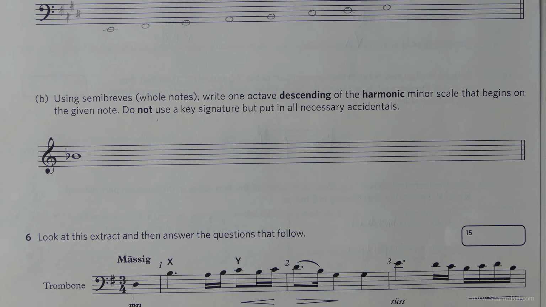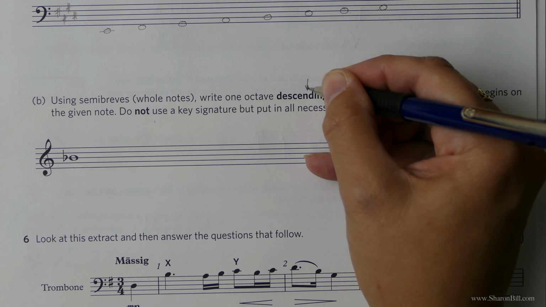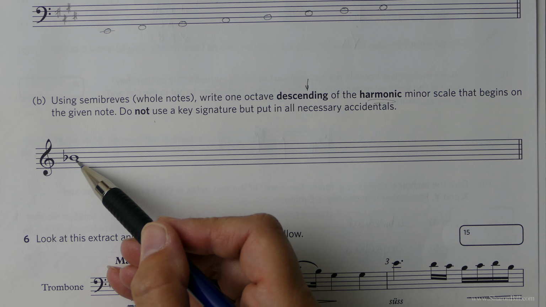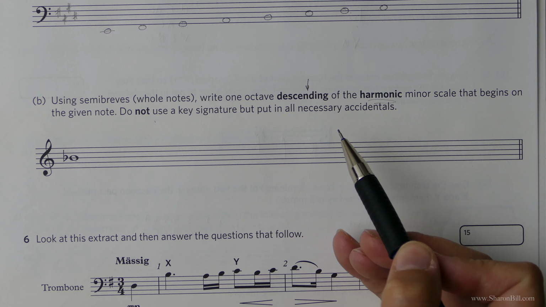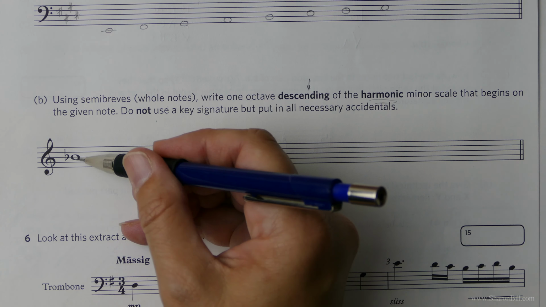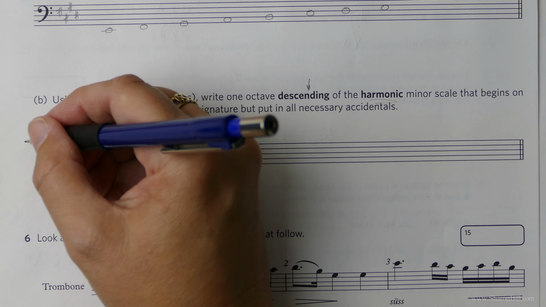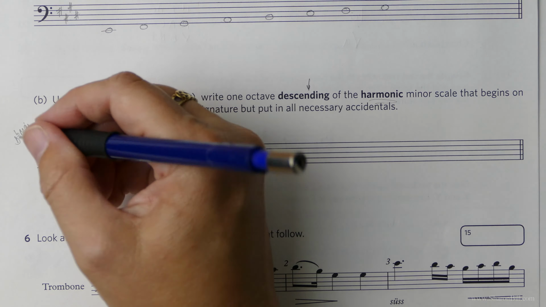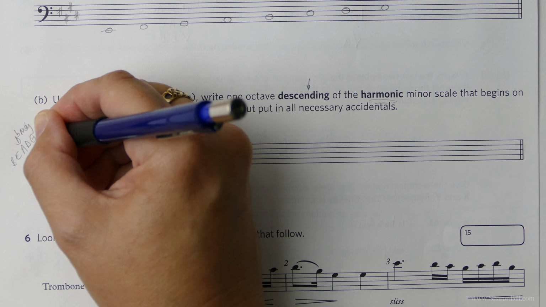So then, next scale, using semibreves or whole notes again, we write 1 octave descending. So we're coming down now of the harmonic minor scale that begins on this note. It says do not use a key signature but put in all necessary accidentals. So we need to bear in mind what that key signature would be. And so this is our starting note. So this is going to be B flat minor, which is related to D flat major. And if you think about it, D flat major would have a key signature of B flats, E flats, A flats, D flats, and G flats.